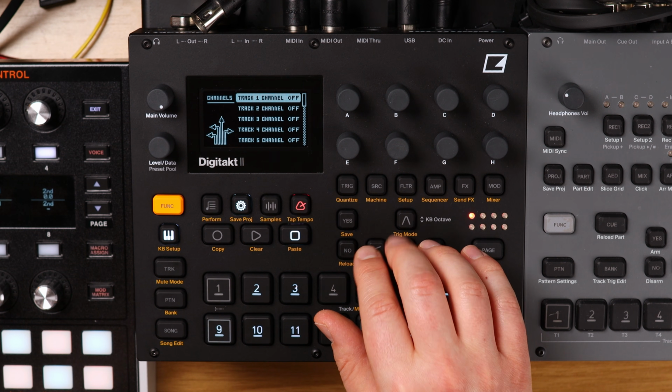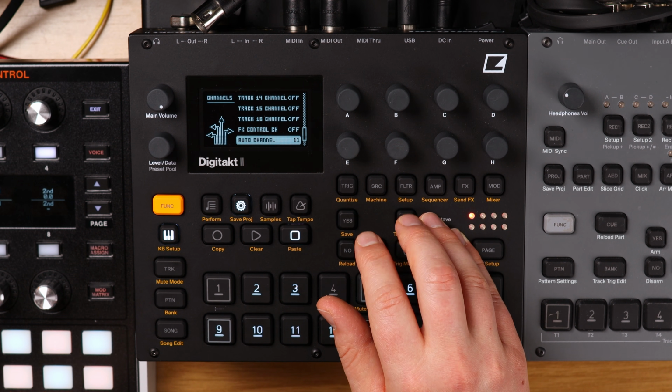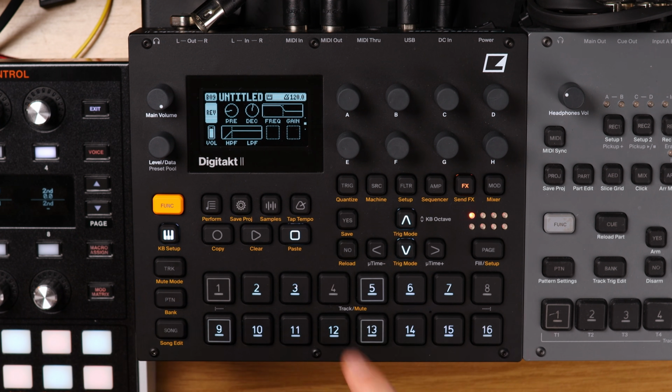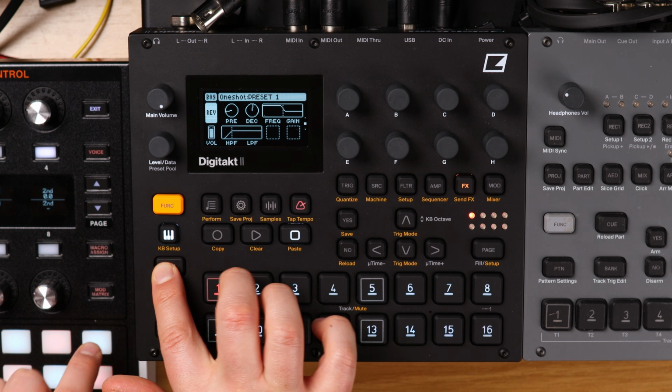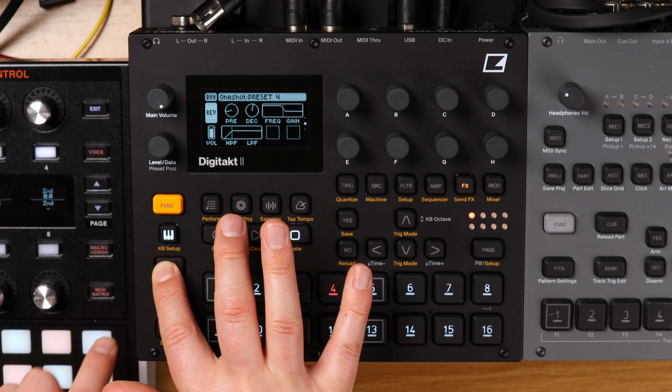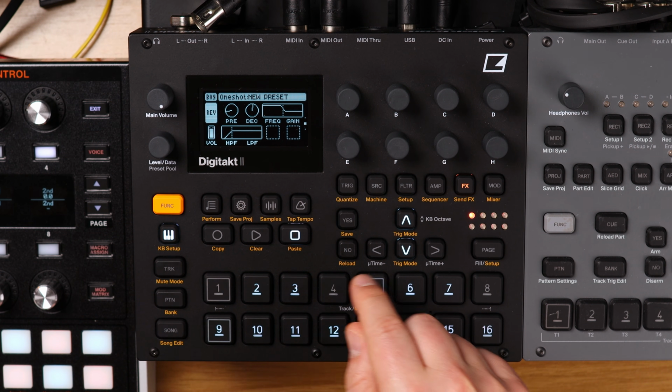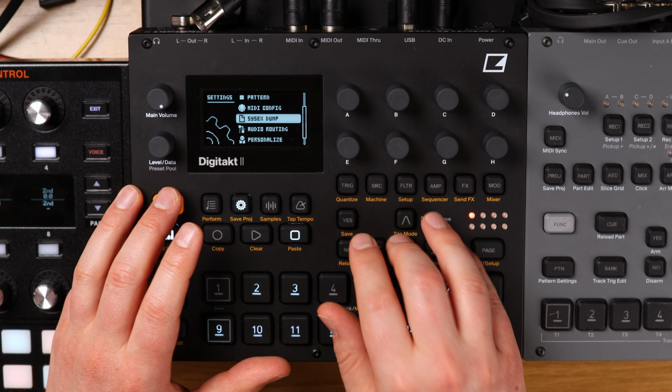But if I was to switch all of these, actually, let me just double check something. So yeah, my auto channel at the moment is set to 11. That means no matter what track I'm on, so if I change the track and press the key on the Hydrasynth, the Hydrasynth controls whatever track is selected. But what we can do is we can go in there and change it like this.